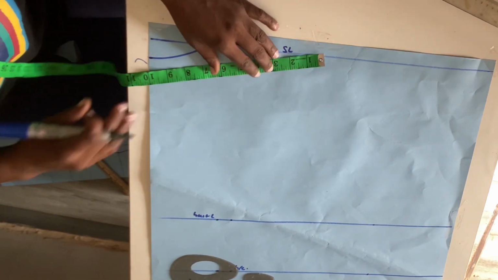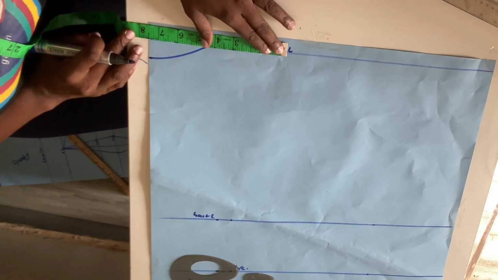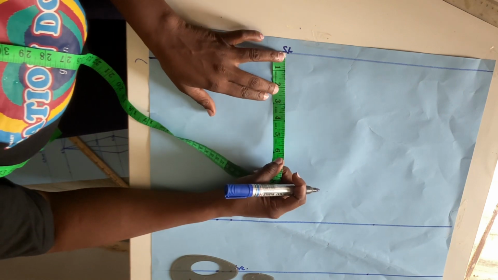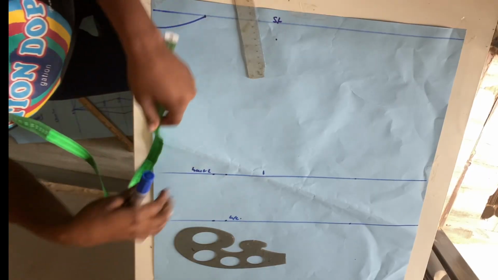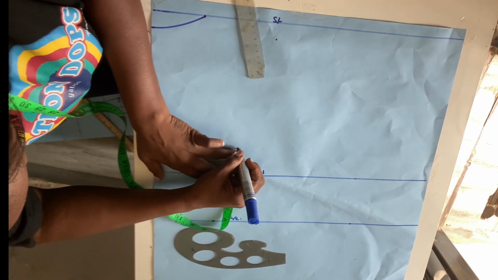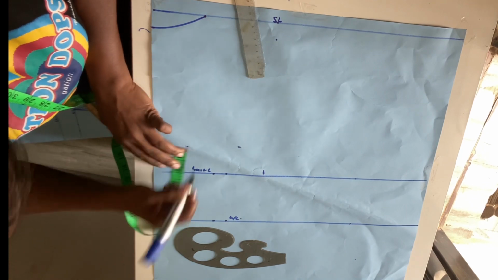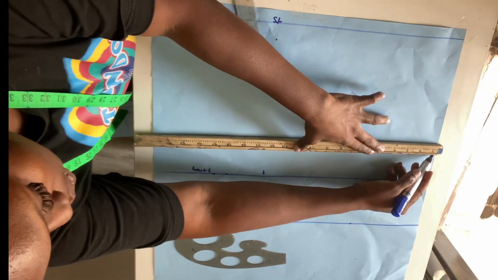Then we are going to mark our shoulder. Our shoulder is 15 divided by 2, 7.5. I'll mark the 7.5 here. Then remember that I'm going to come down by 1 inch for our shoulder slope. So from this bust line, I'm going to come up by 2 inches so that this is going to be my chest line, just like how we did in front. And then I'll connect this together.